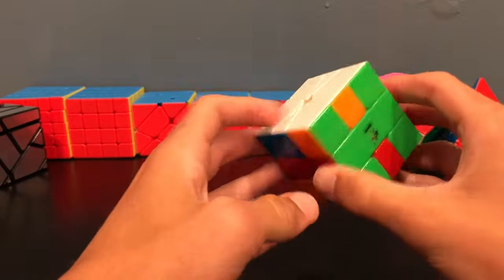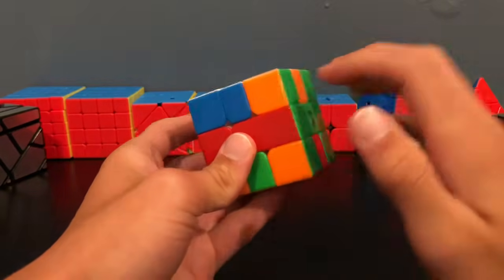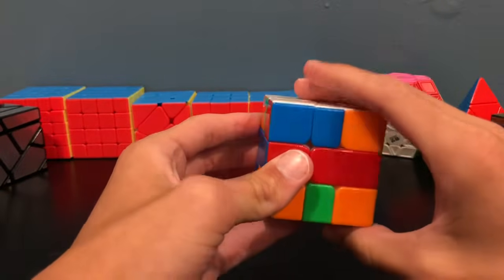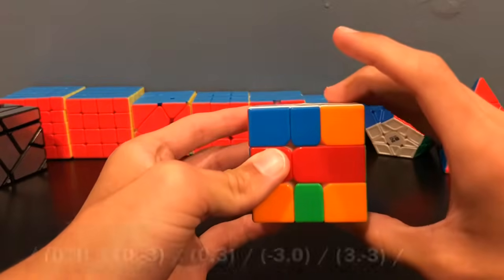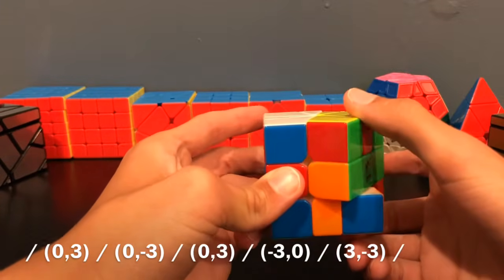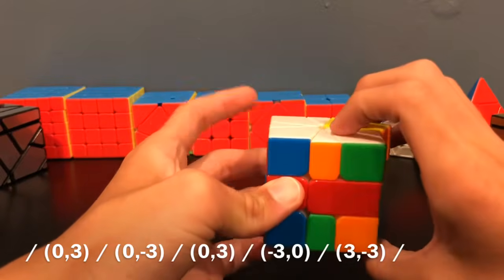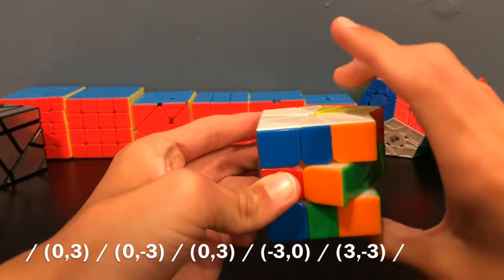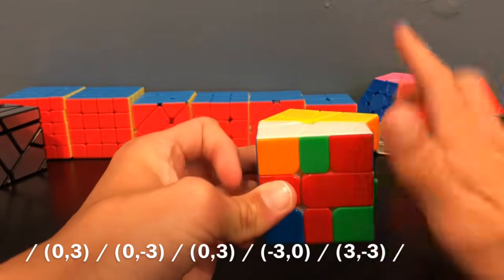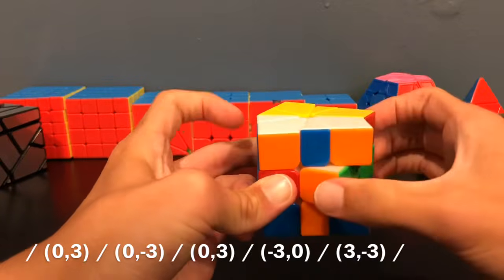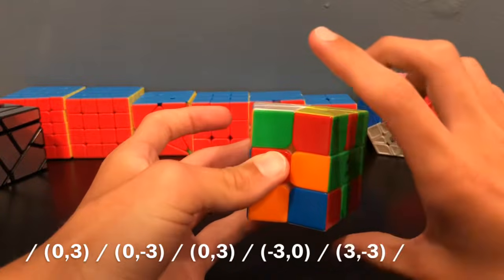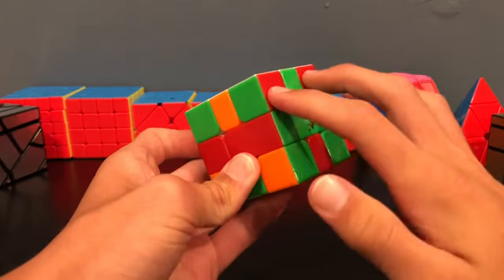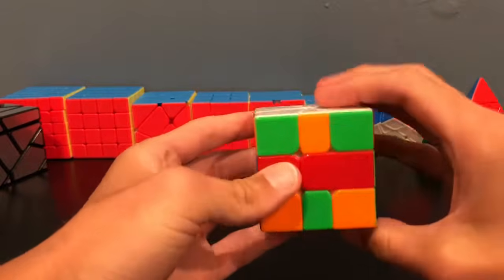For our first layer, we are going to position the headlights on the right side, and then this algorithm is going to fix just the top layer. So the algorithm is slice, 0, 3, slice, 0, -3, slice, 0, 3, slice, -3, 0, slice, 3, -3, slice. So now what that did is we had headlights here, and now we have headlights on all four sides.